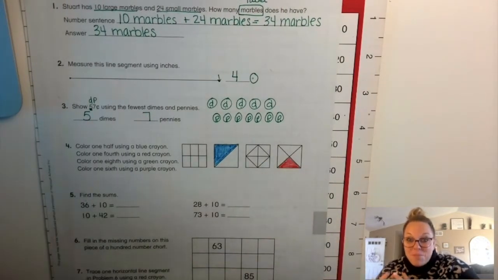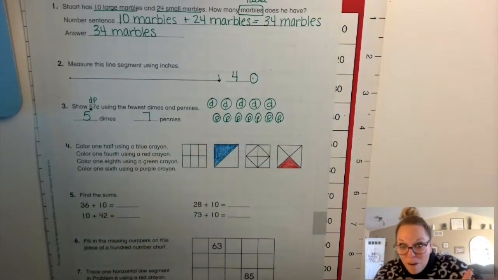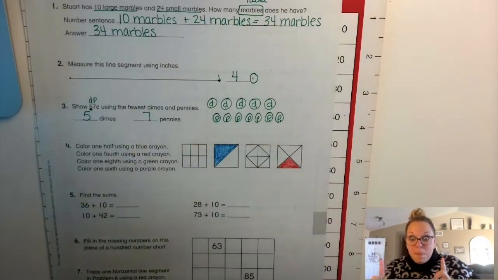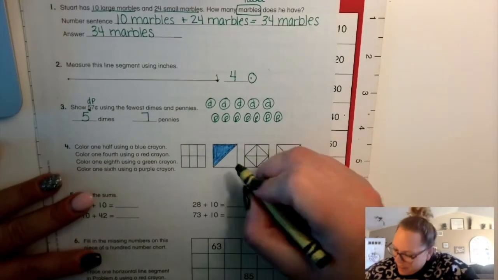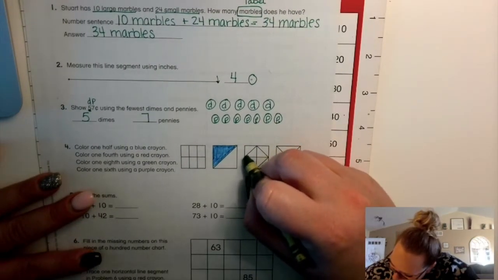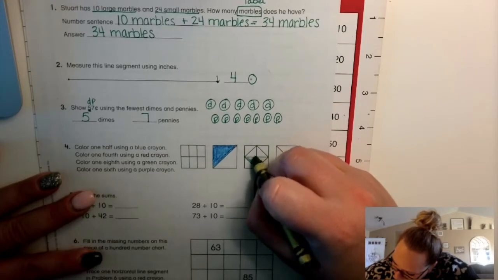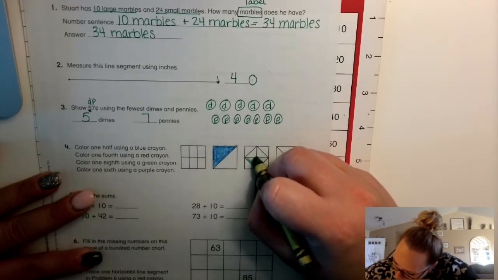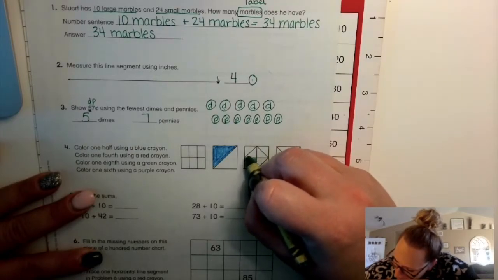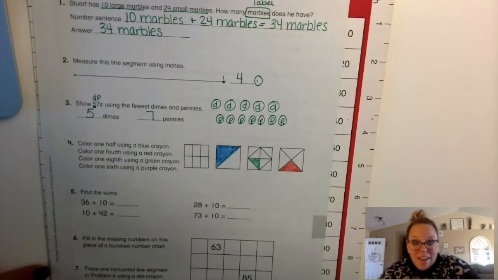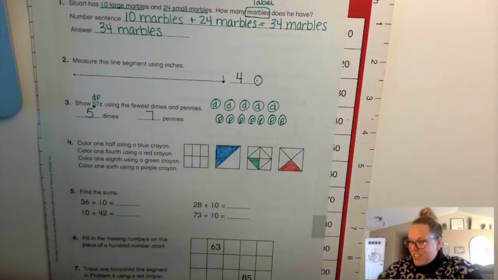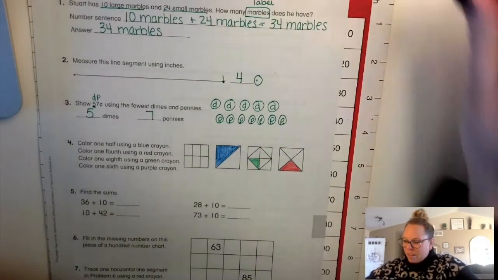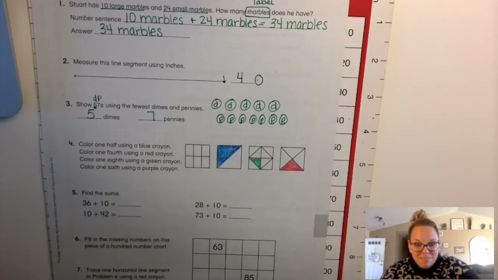Does it matter which piece you choose? No, but only choose 1. Do something silly. Ready? I'm going to color 1 on the inside. I'm still going to outline it as best I can first. There we go. 1/8. Didn't say which one I had to do, right? So I got to color in whichever one I wanted. And then you can put your green down.